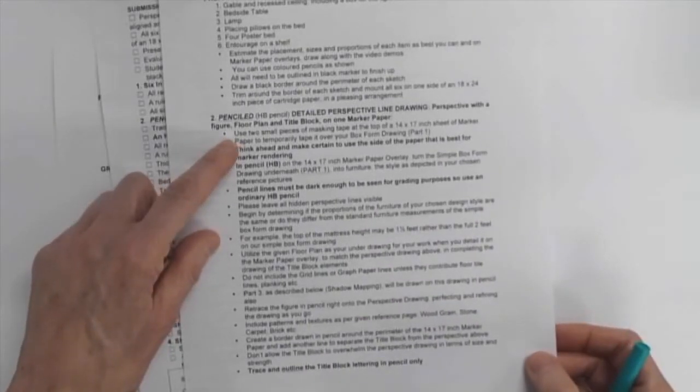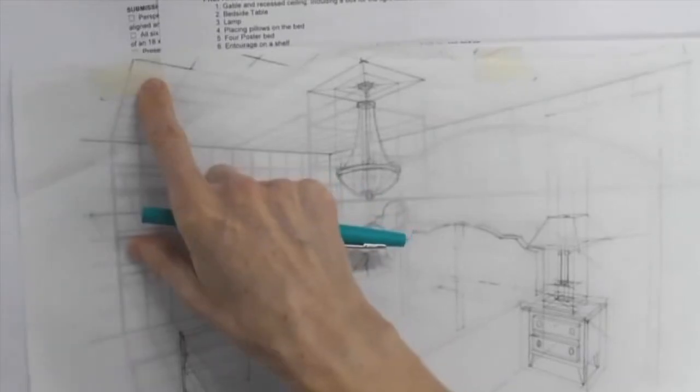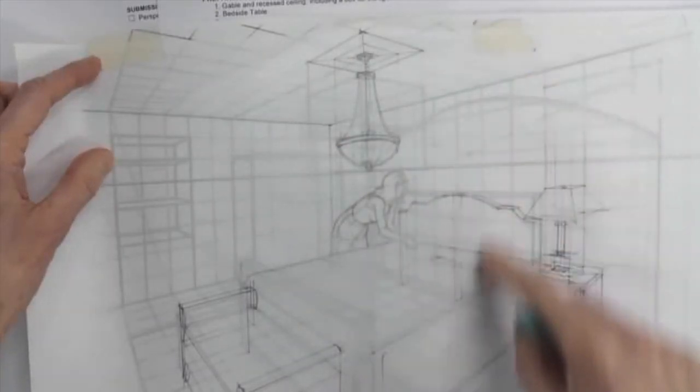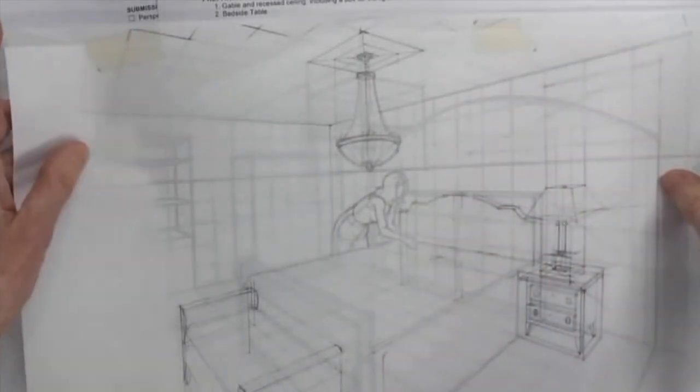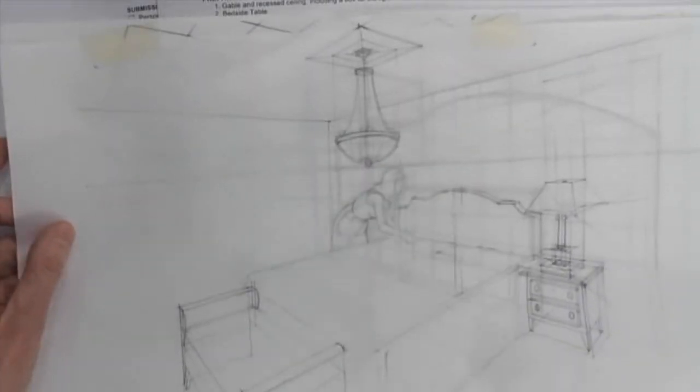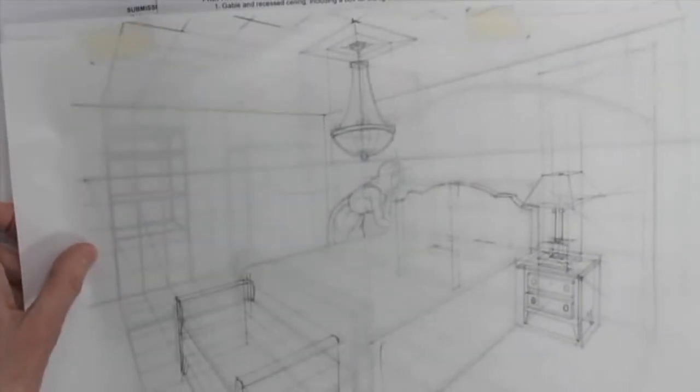And again, where you find all this information is on the instruction sheet. The evaluation sheet tells you what I'm marking, but it's really the instruction sheet that tells you to use 2 small pieces of masking tape to temporarily place this on your grid. See, I've dropped it down. I didn't need all that ceiling, so I've dropped it down a little bit. You can do that too, or you can move it a little to the east or the west, depending on what looks best for your composition on your page.